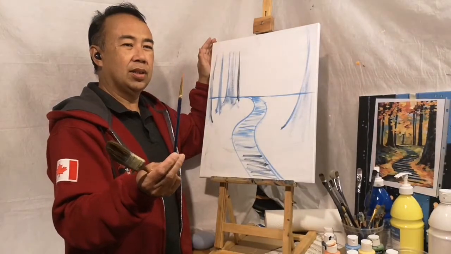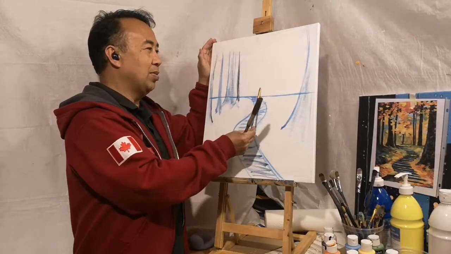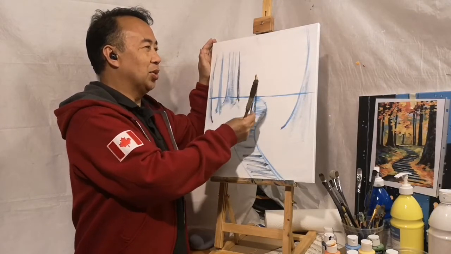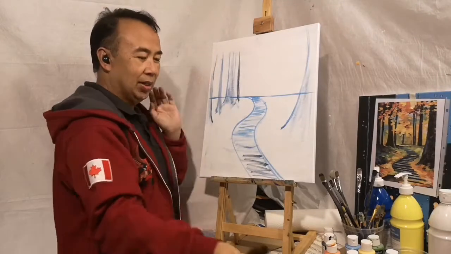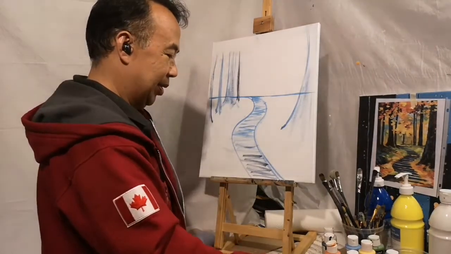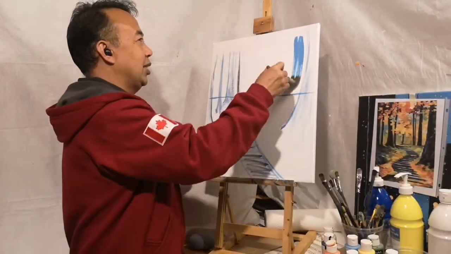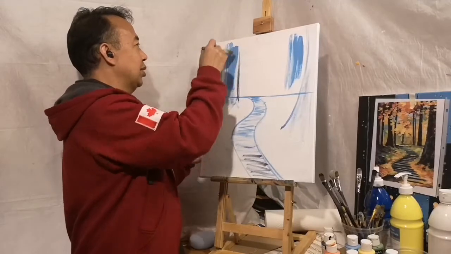You cannot choose a small one because it's very hard to cover your canvas with a very small one. So at least you should have your bigger brush here. So this side is blue, and this side is blue.